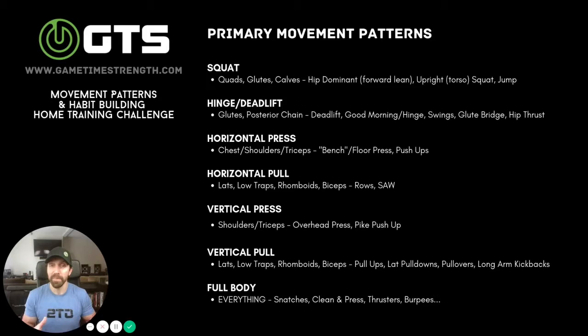Horizontal pulls are going to be the opposite of that. We're going to be working rhomboids, lats, low traps, hopefully, if you're doing it right, where we're dumping those shoulder blades back and down instead of letting those traps come up. These are going to be things like rows, or what I call the saw, where we're loading some type of load and we're upright in a sitting position, pressing out away from your body, forcing you to engage all of those lower traps, lats, rhomboids in a movement pattern that you don't normally do. It's very similar to a row, but you're using the weight out against gravity and then back in.